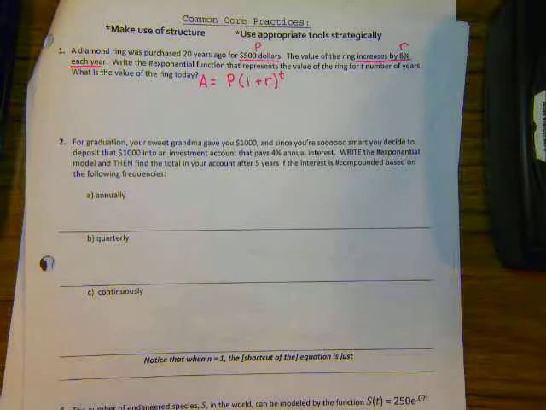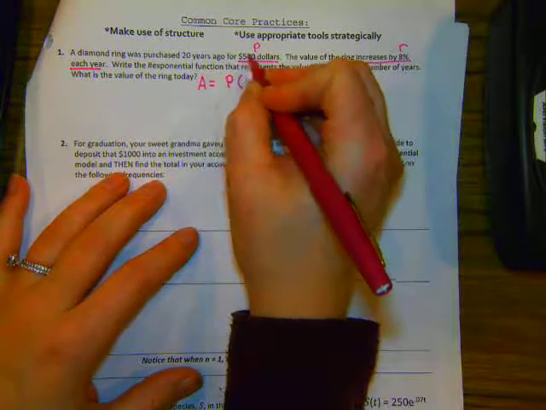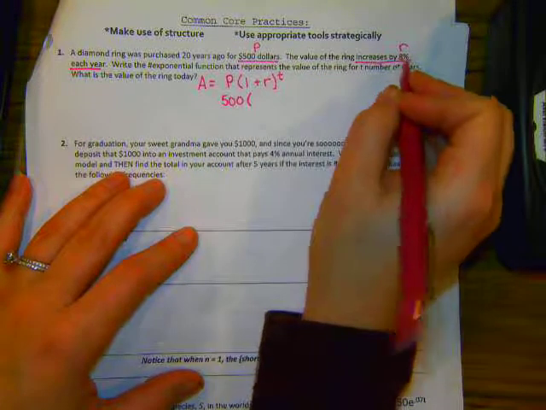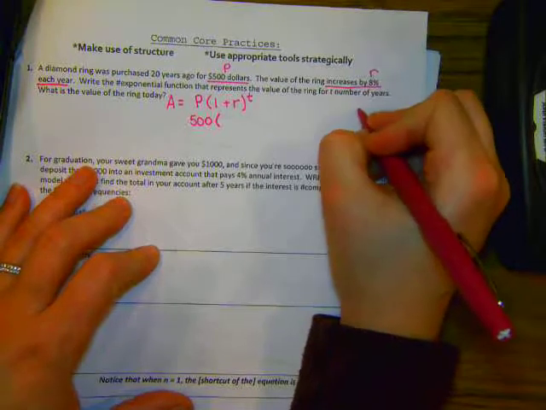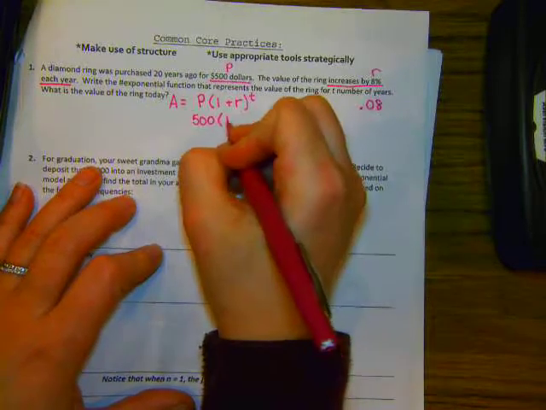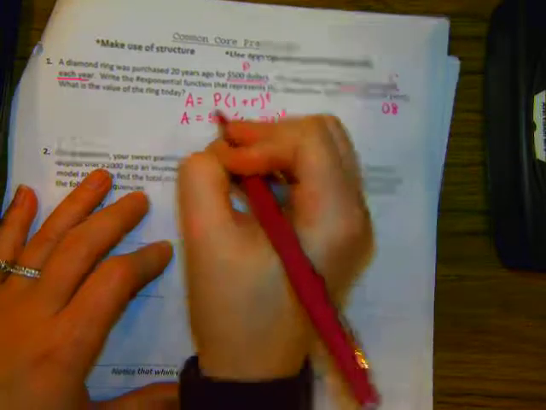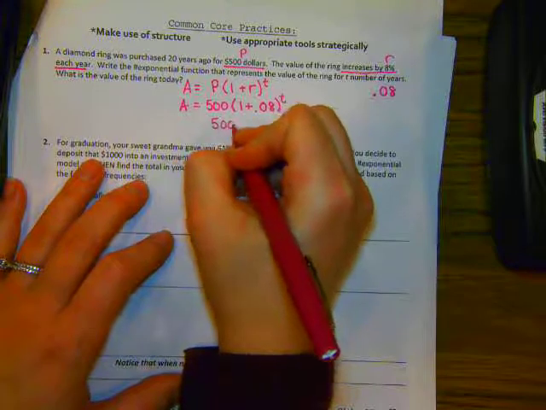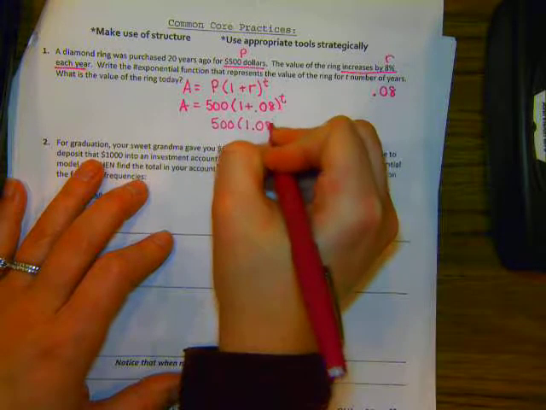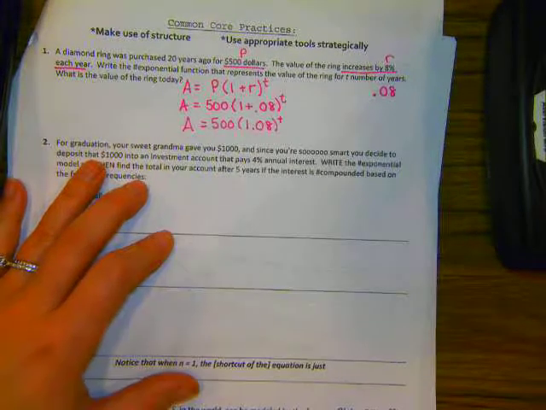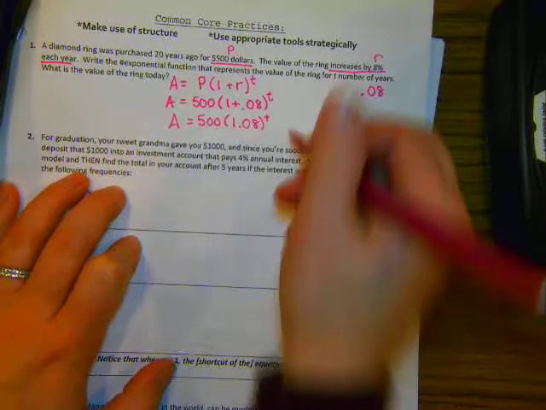Now, our next step, okay, is to put in the numbers and then use our calculator. So here, the initial value of the ring 20 years ago was 500. Then our R is 8%, but you want to change that to a decimal, so that is 0.08. So this right here, and let's add the 1 plus the 0.08. This would actually just be the exponential function or the model for this problem.